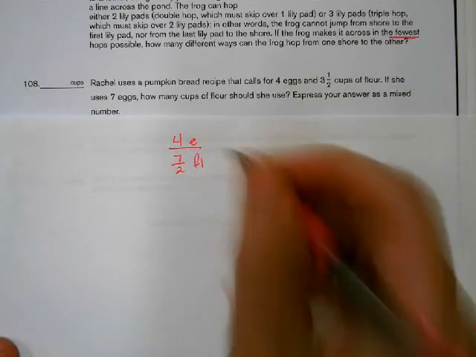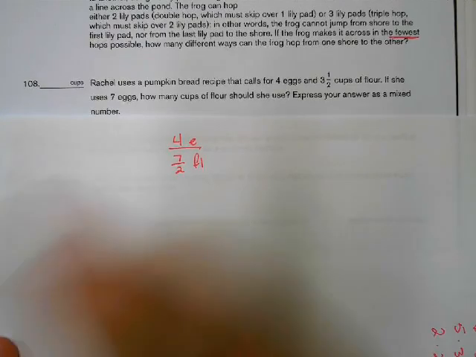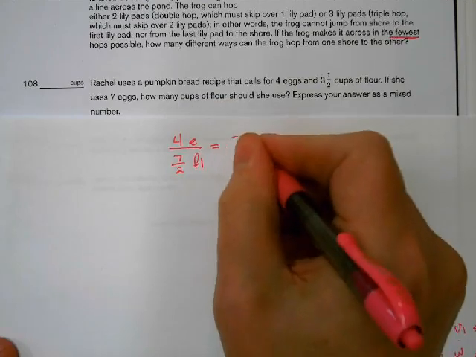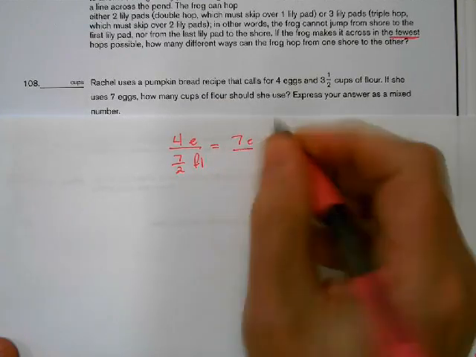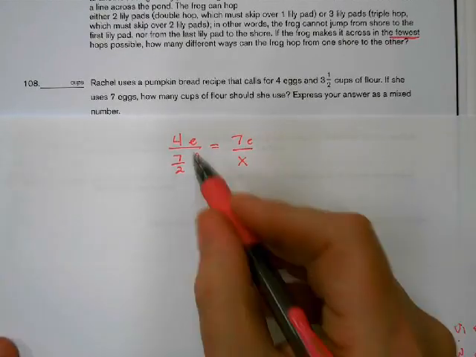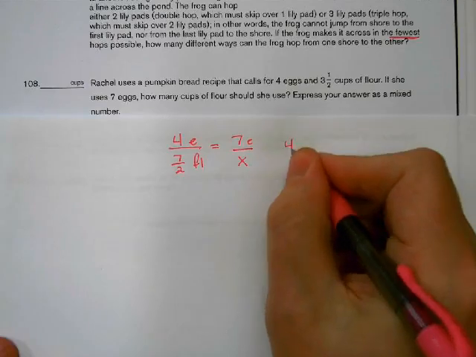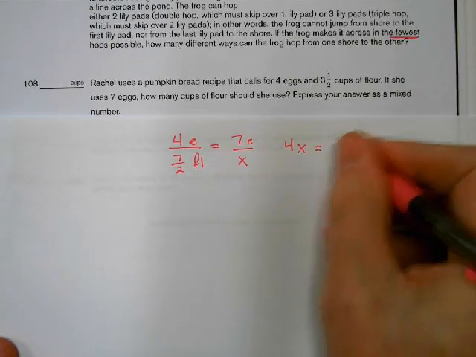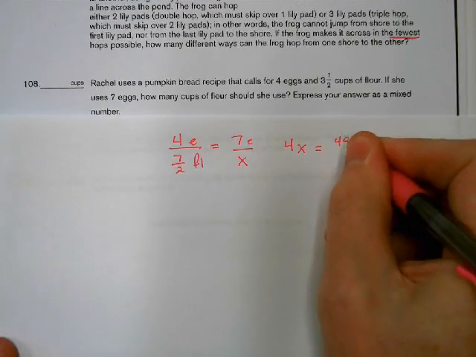I'm going to use 7 eggs over here, and I want to know how many cups of flour that's going to be. So we've got a proportion. 4 times x is 4x. 7 halves times 7 is 49 halves. And now I just divide both sides by 4, which puts that in the denominator down there.